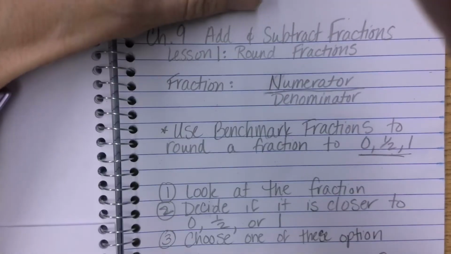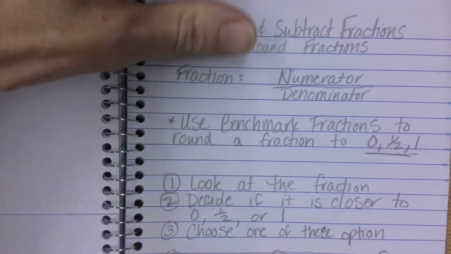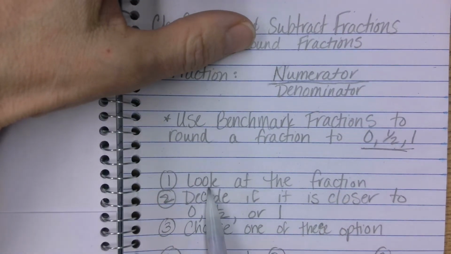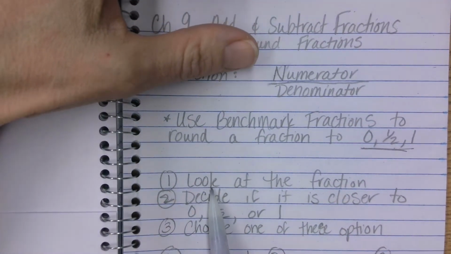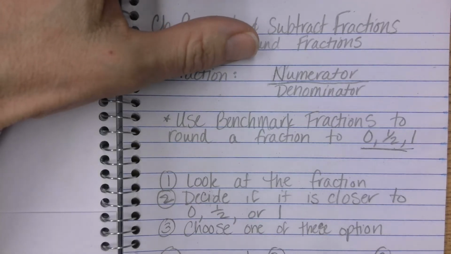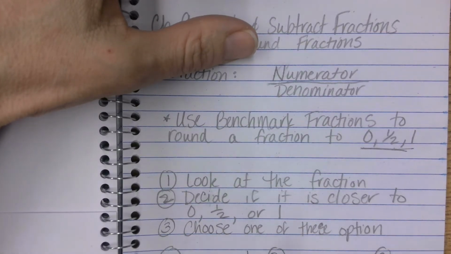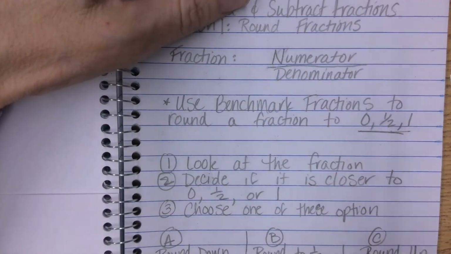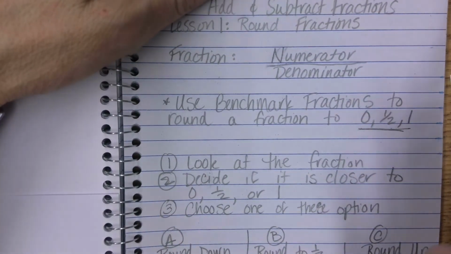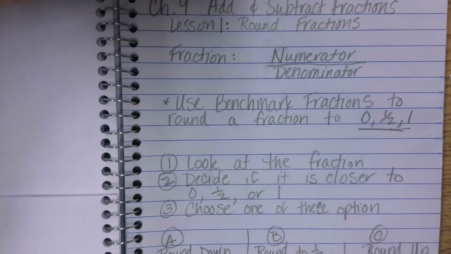Step 1, you want to look at the fraction. So that's pretty easy. You just look at the fraction. Step 2, you decide if the actual fraction is closer to 0, 1/2, or 1. Not super hard yet, right? Number 3, you're going to choose one of these options that I'm about to show you. Because see how we have option A, option B, option C. So please write that down, and then we'll get started.